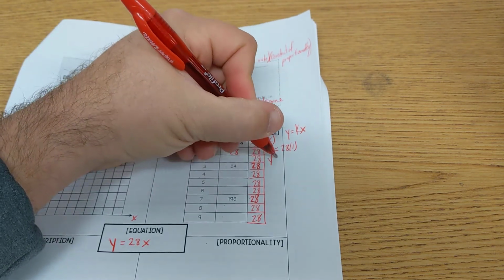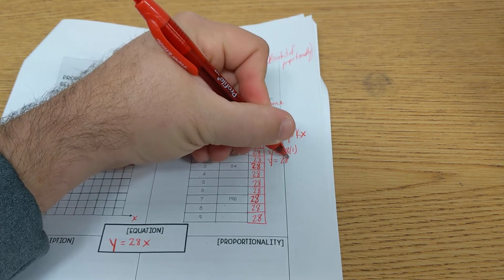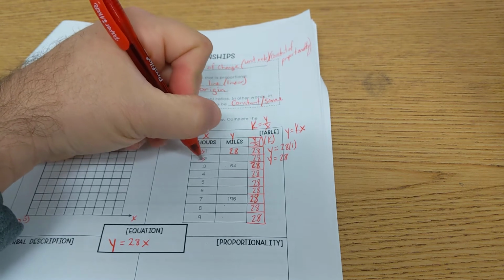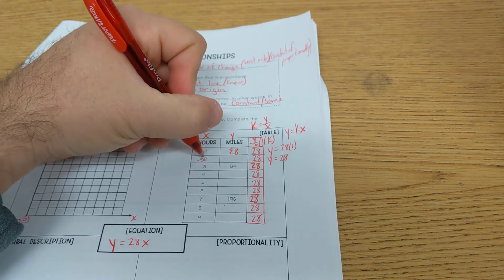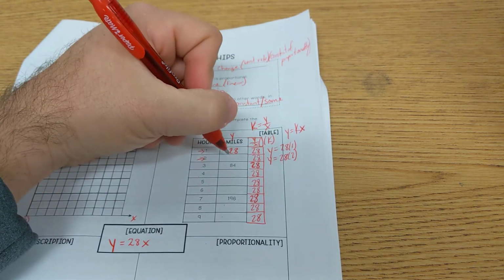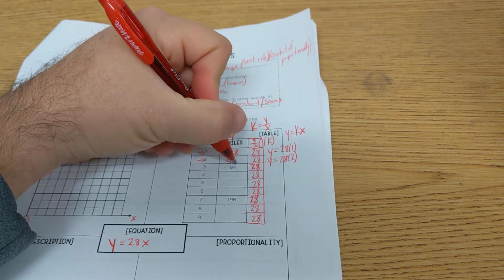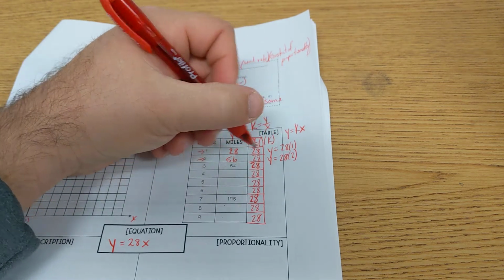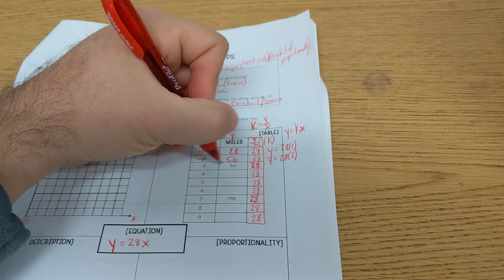Okay, the next one, y is equal to 28. All right, my 28 doesn't change. What happens to my x? Well, what is x now? It's 2, so I'm going to times it by 2. Okay, and I should get 56. We already know this one, so I can skip it.